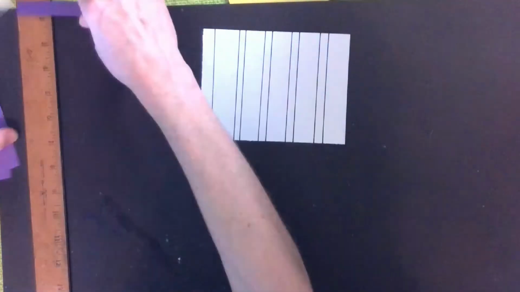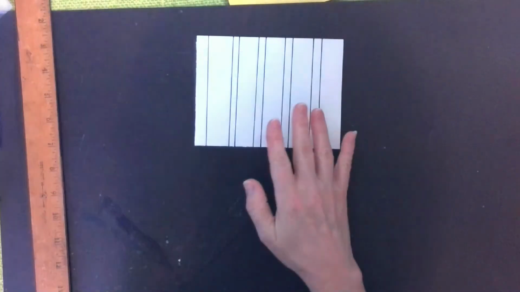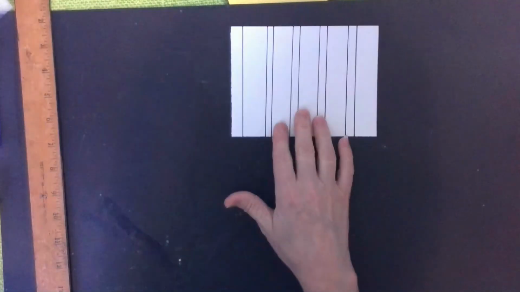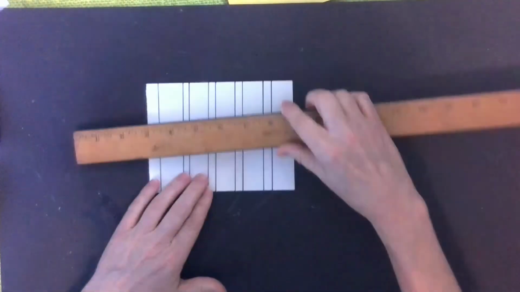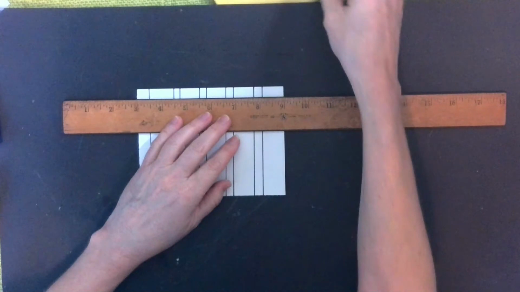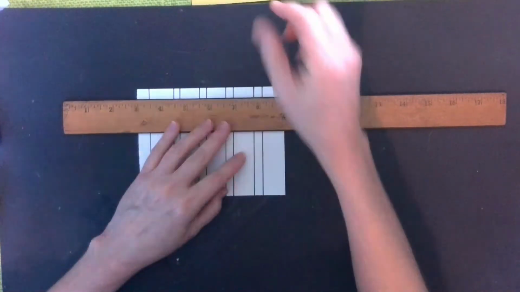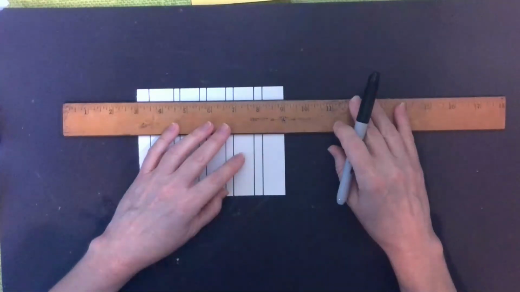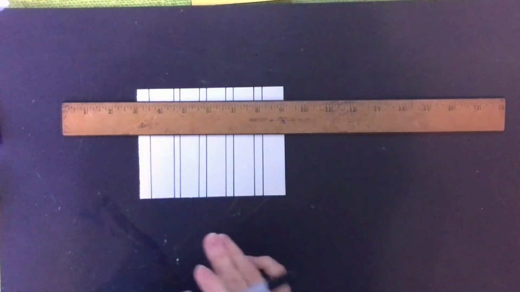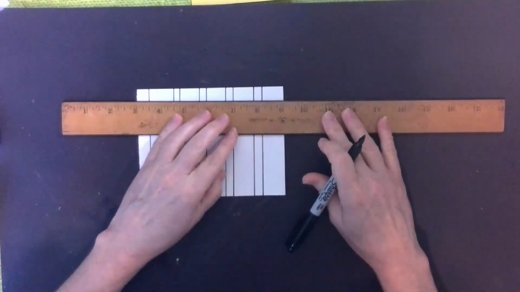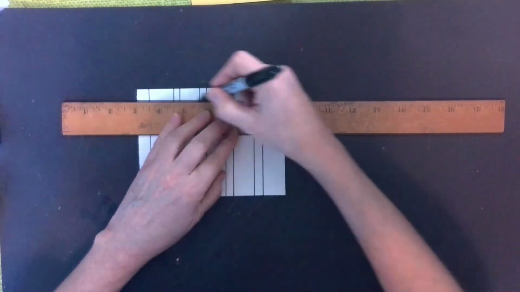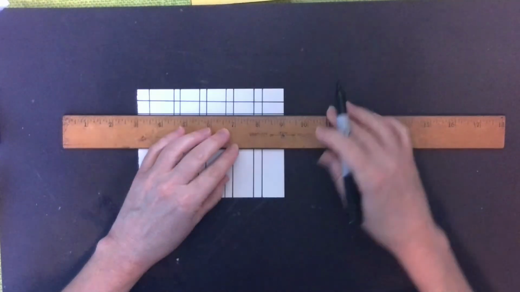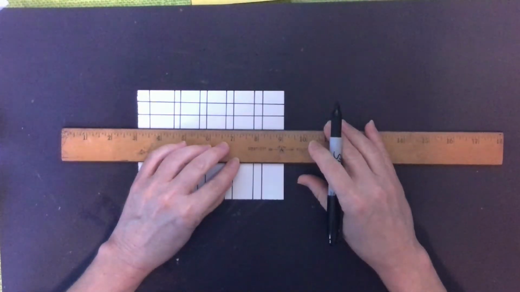So now that we have these vertical lines, we're now going to do the horizontal ones. So taking something that's straight, whether it's the edge of a book, of course don't tell your librarian I said that, or a ruler, or the edge of a Kleenex box, something like that, you're just going to go ahead and add some lines going across. Now these I'm not worried about if they're thick or thin.